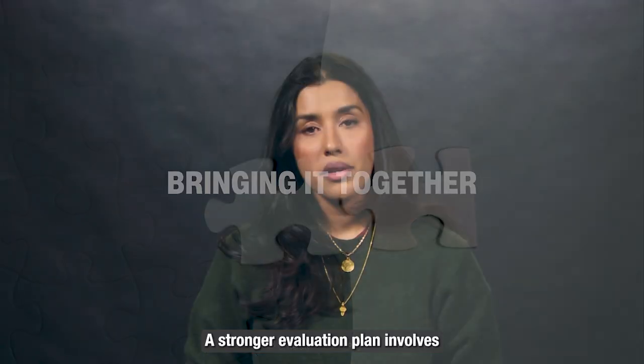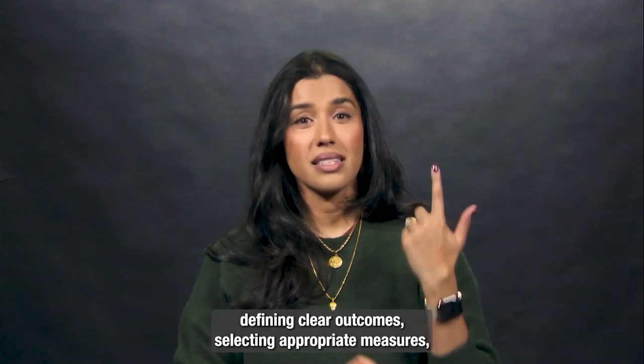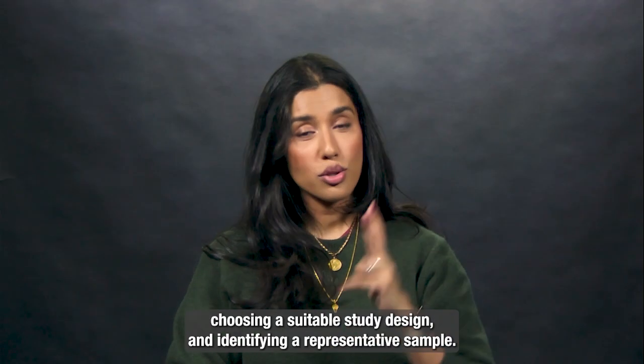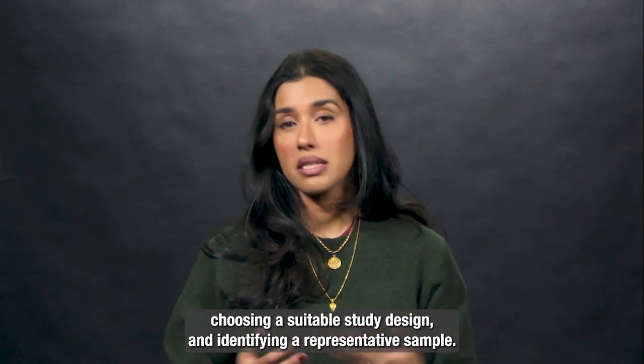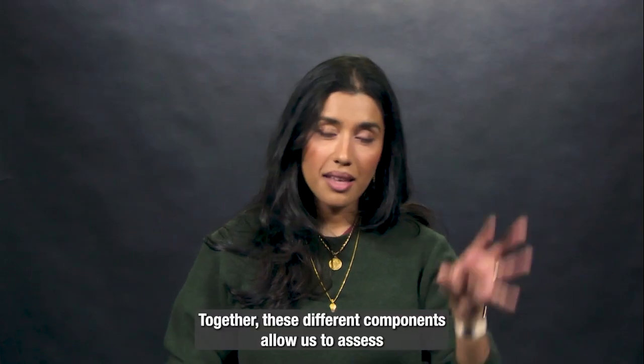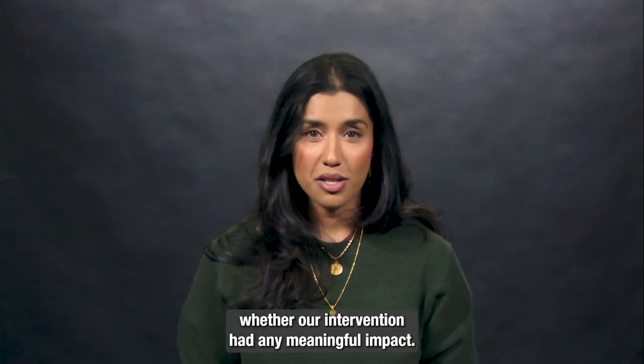A stronger evaluation plan involves defining clear outcomes, selecting appropriate measures, choosing a suitable study design, and identifying a representative sample. Together, these different components allow us to assess whether our intervention had any meaningful impact.